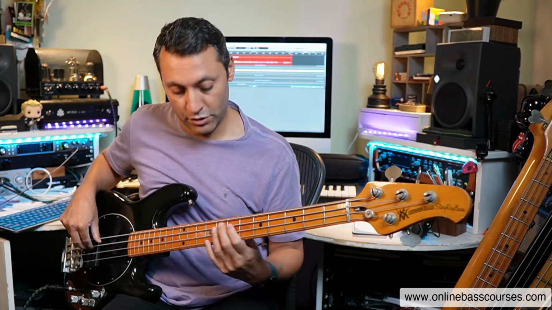Here is something called a Phrygian dominant mode. It's a mode of a harmonic minor scale. Here it is in E Phrygian dominant.